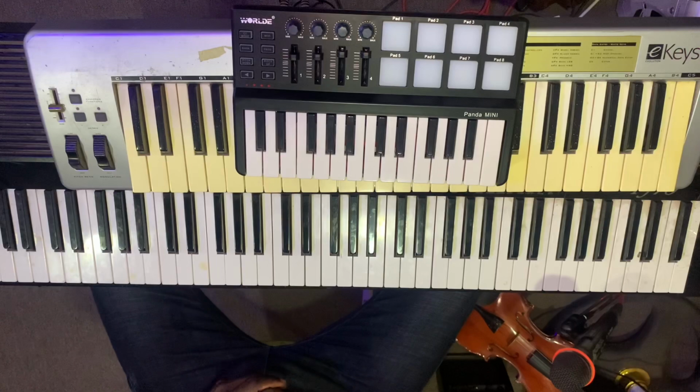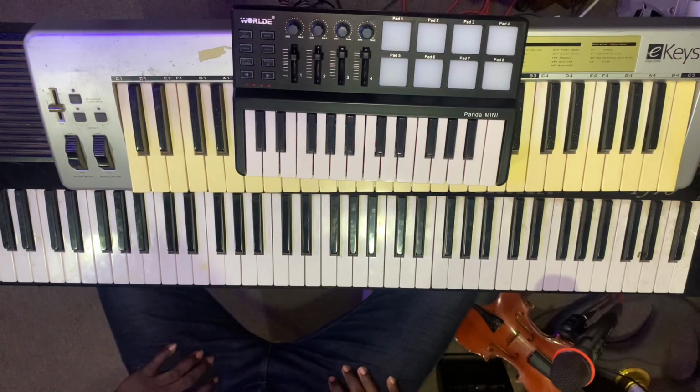So I'll be using this song. I've been in the key of F. So the odd and drop technique goes like this.